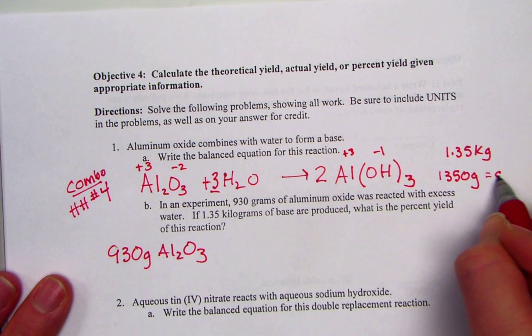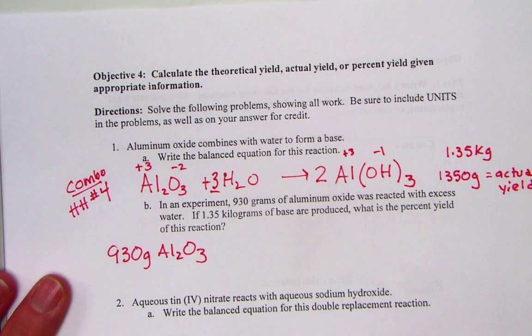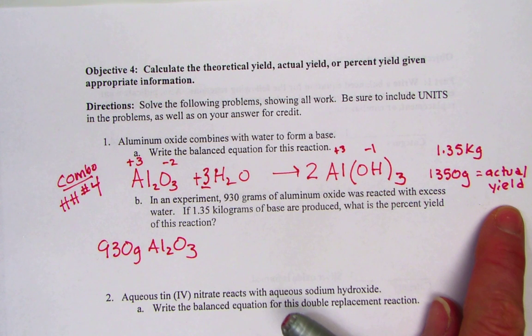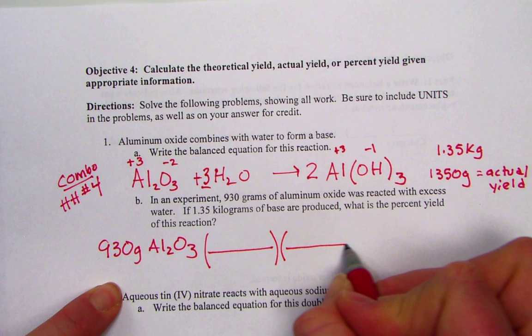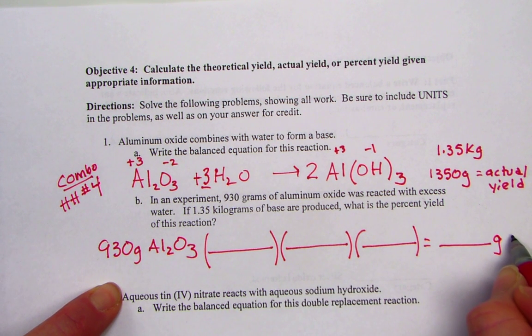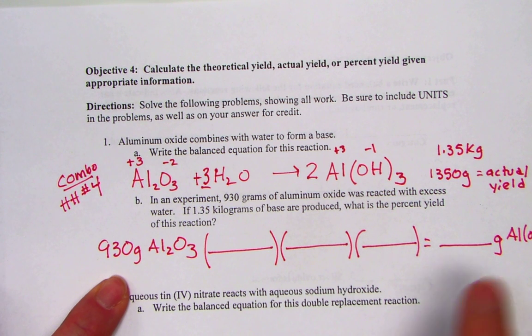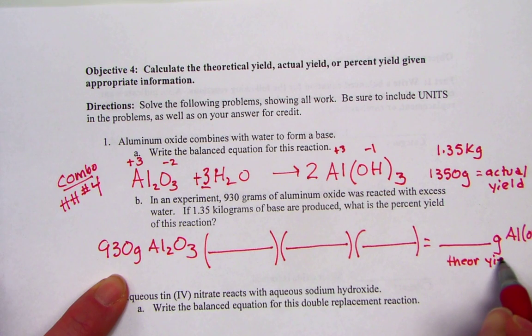This is what we call our actual yield, and since we didn't run the experiment, that has to be provided. If we ran this experiment and we produced 1350 grams, that would be called the actual yield. Some people call it experimental. We need to do our 3-step stoichiometry problem to solve for our theoretical yield so we can compare the two, knowing that our target is our base, Al(OH) taken 3 times. Given a mass, we'll calculate a mass, where the target now will be called our theoretical yield of our base.